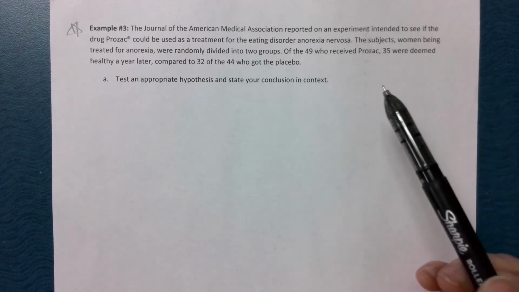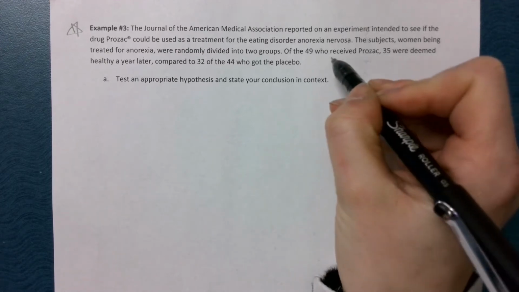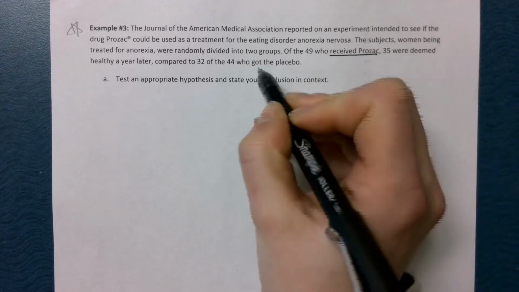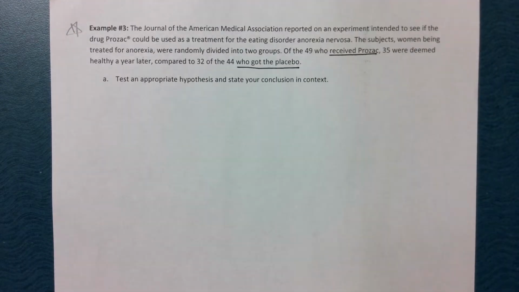Now, hopefully you are noticing that there are 2 groups again. There are those that are receiving Prozac and those who get the placebo. So those 2 groups are telling me that this should be a 2 proportion hypothesis test.